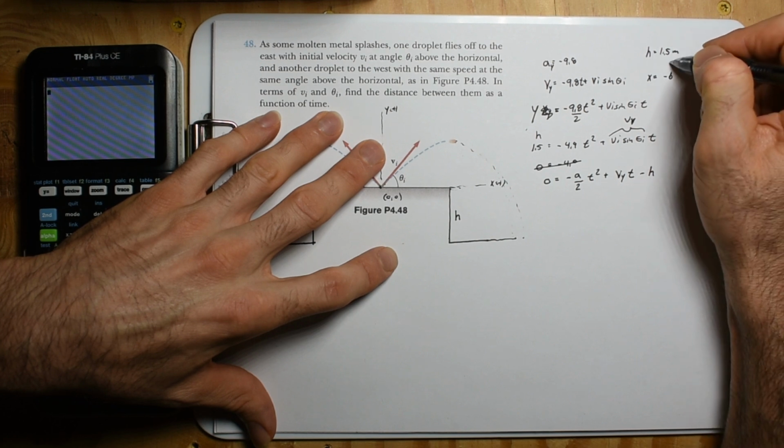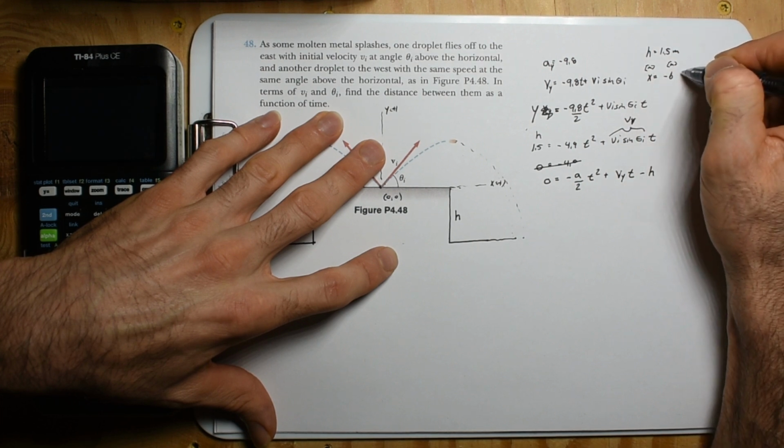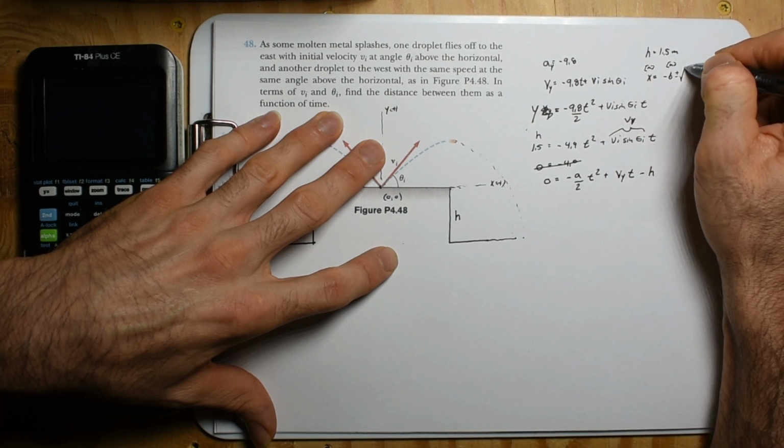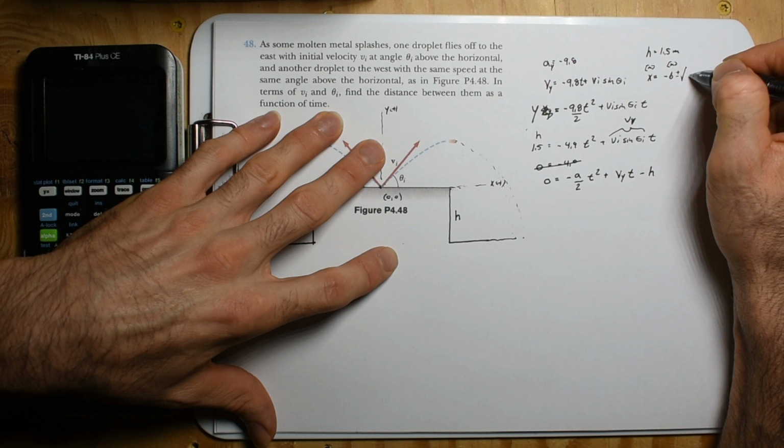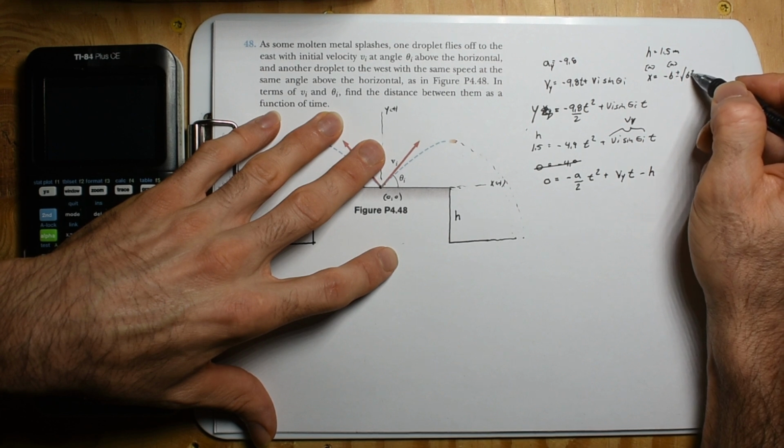Think about this. This is in meters, so this has to be in meters. Then we have plus or minus the square root, so everything under here has to be like meters squared. The first thing we come across is b squared, and I know that there's not a negative in front of b squared.